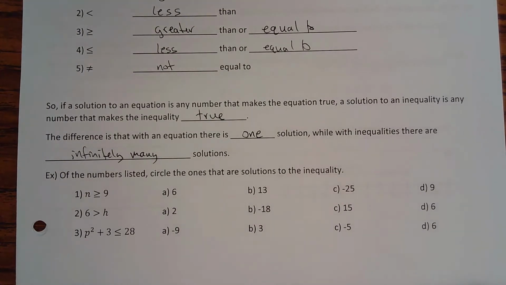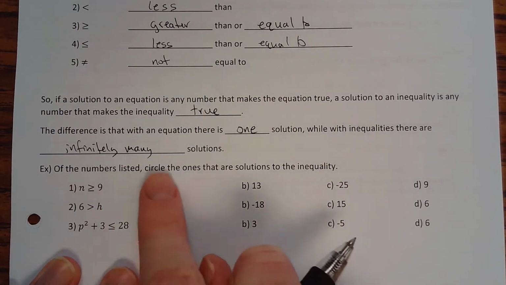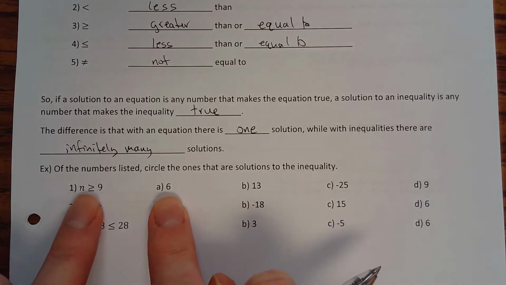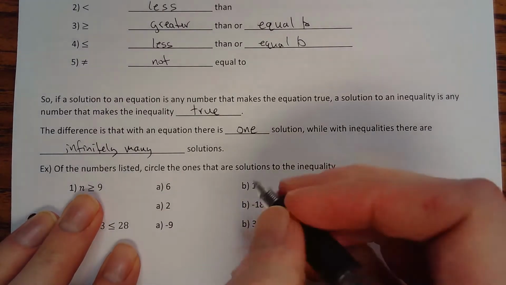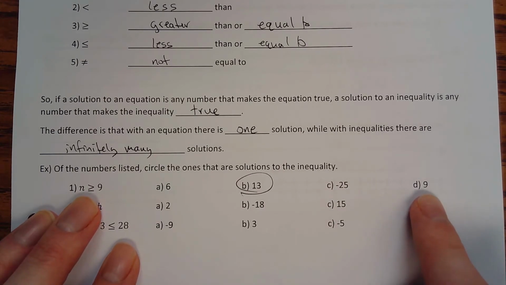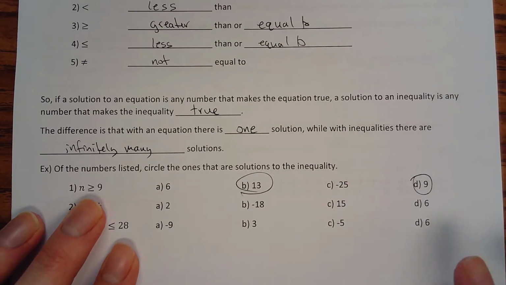Okay, just at the bottom here, some questions. Circle the ones that are solutions. Is 6 greater than or equal to 9? Nope. How about 13? Yes, 13 is. How about negative 25? No, that's not greater than 9. How about 9? Is that greater than or equal to 9? It is. It's equal to, so that does get included.